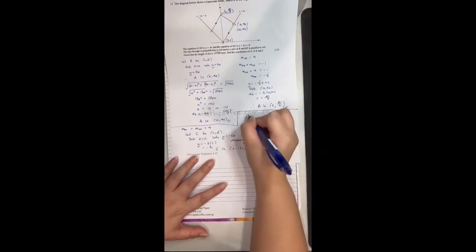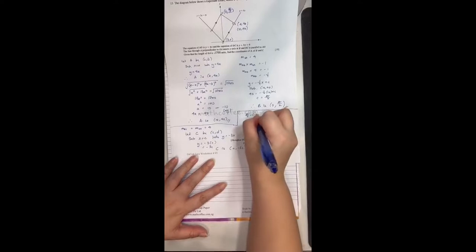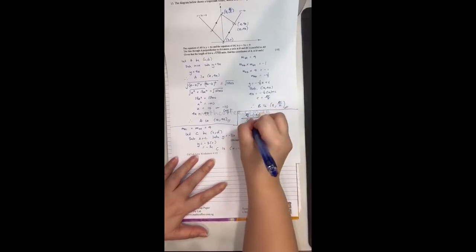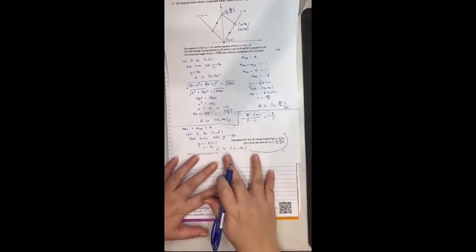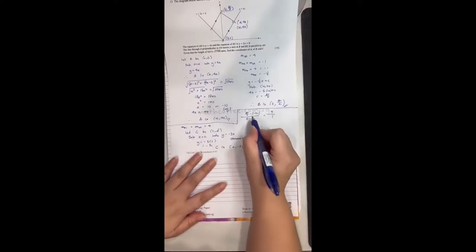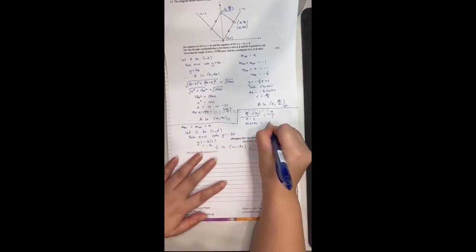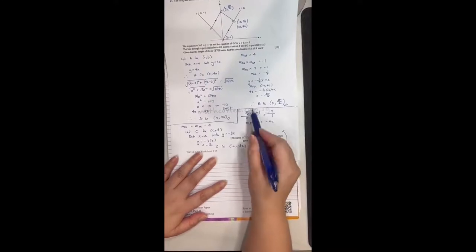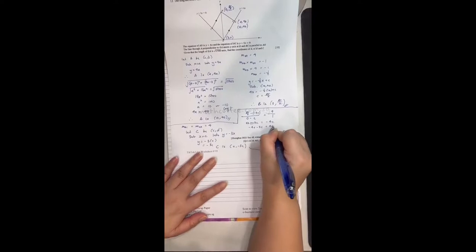Using y1 minus y2, I can take 85 over 2 minus minus 3c, over 0 minus c, equals 4. So simplify, minus is plus. This one I can put as a decimal. So 42.5 plus 3c equals minus 4c. I cross multiply, so in the end I have minus 4c minus 3c equals 42.5.